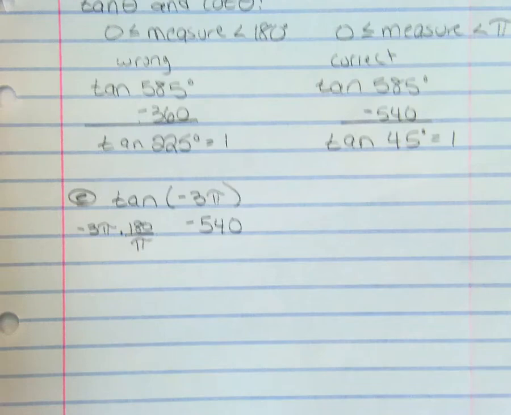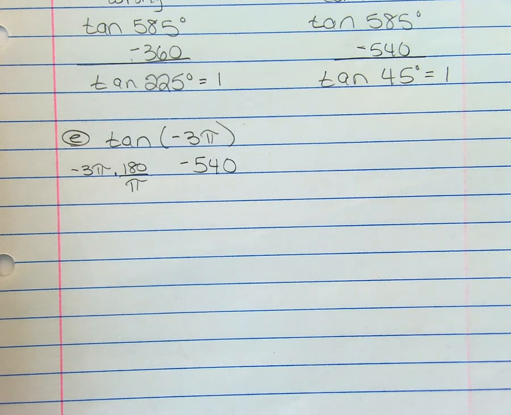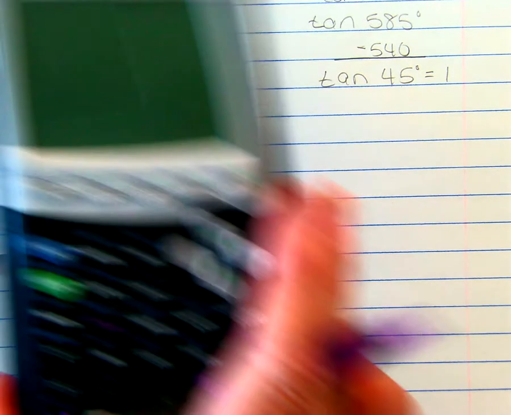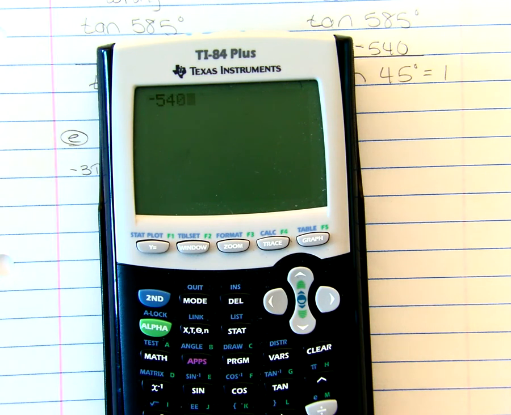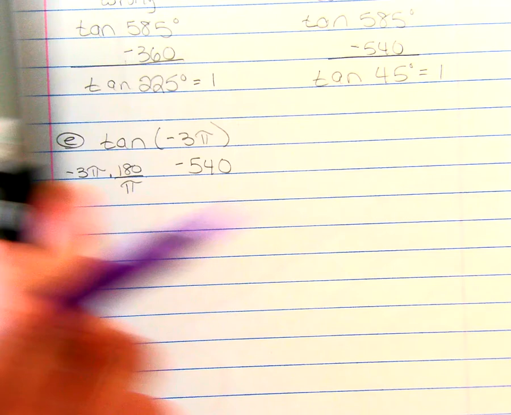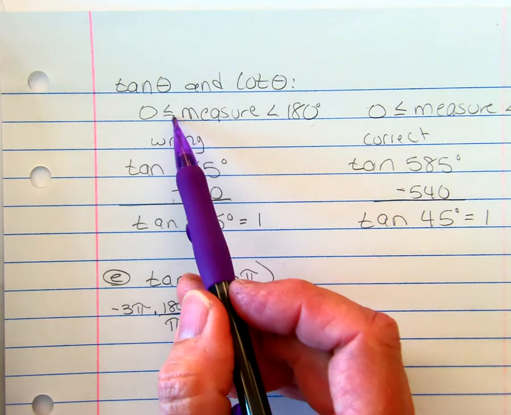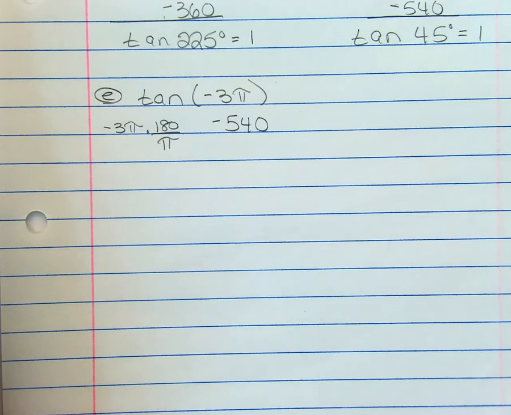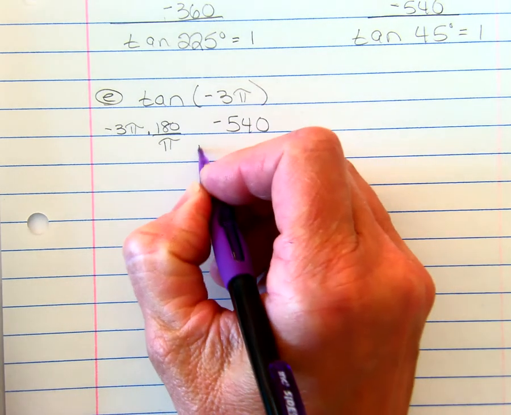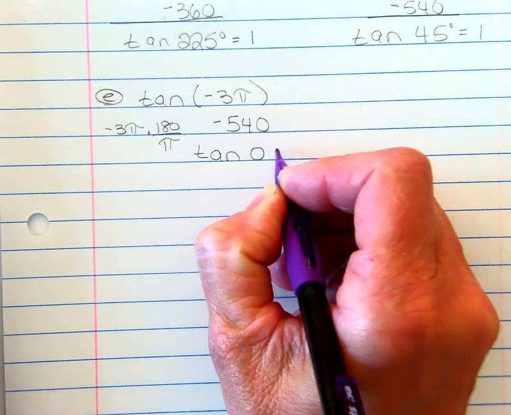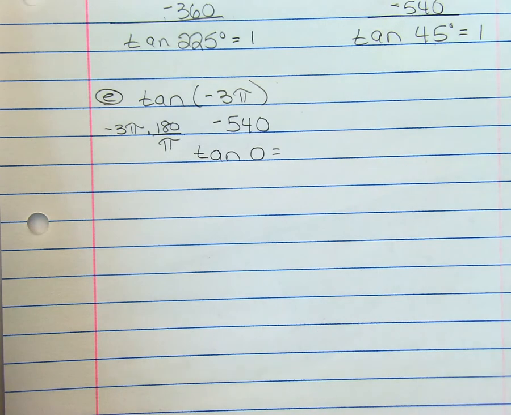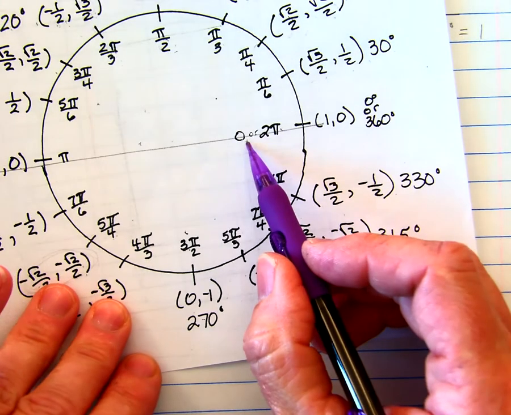Now, since this is negative, we need to add in multiples of 180. So if you put in negative 540 and you add 180, too big, add 180, nope, still negative, add 180. 0 is fine. You can have 0 because if you look back at the top here, it says the measure has to be greater than or equal to 0. So having 0 is fine. Pi would be too big, 0 is fine. So we're going to be looking for the tangent of 0. Now look on your unit circle. 0 is over here. Tangent is y over x. 0 over 1 is 0.